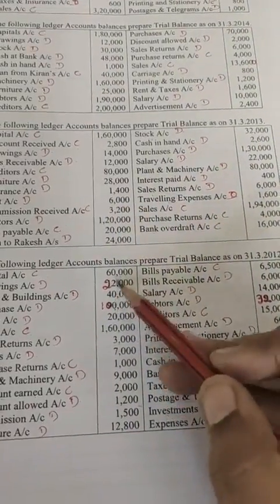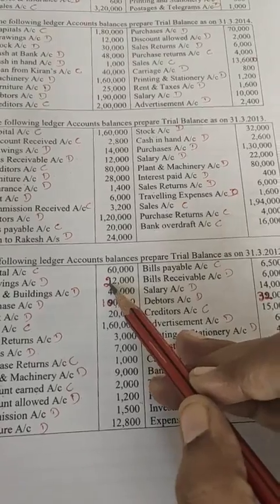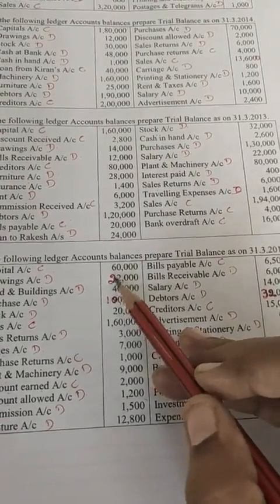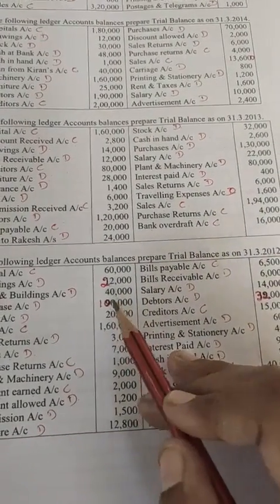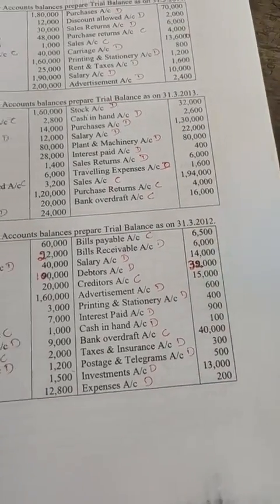Okay, see, I wanted to change an amount here. Okay, the first one, in your problem they have given 12,000, make it 22,000, and here it is 90,000, make it 1 lakh, and here it is 32,000.